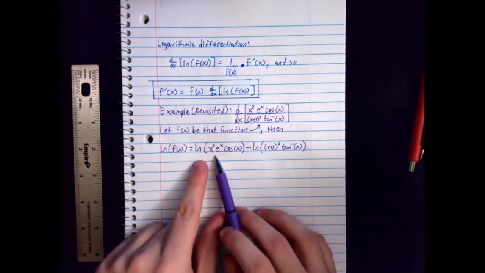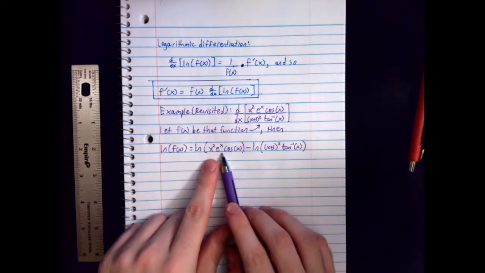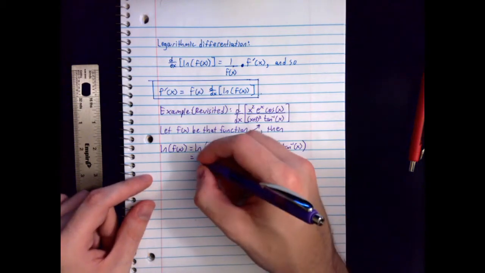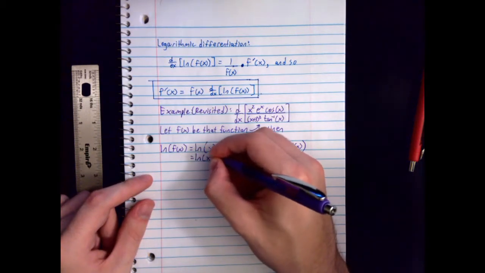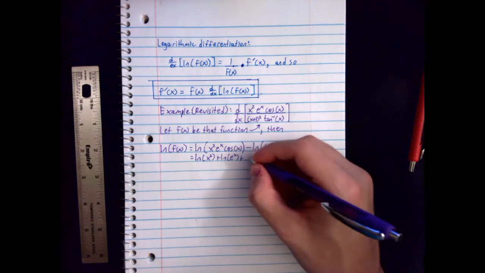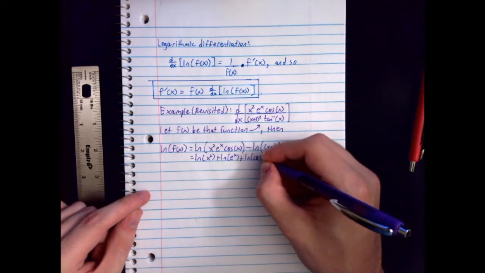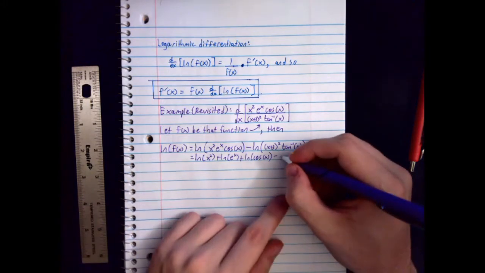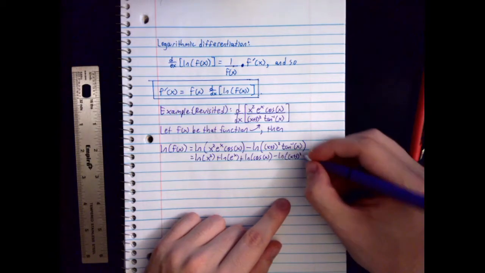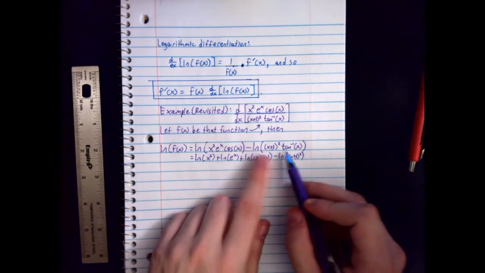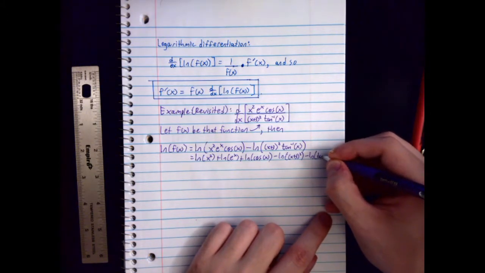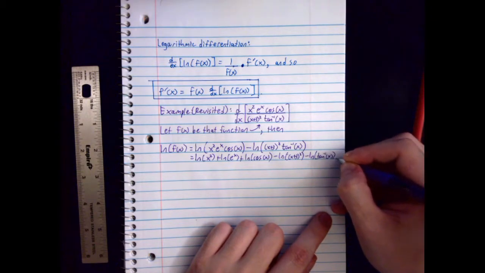Okay, well, now I have products in each of my natural logarithms, so let's go ahead and split those up using the properties of logarithms. So this is going to be the natural log of x squared plus the natural log of e to the x plus the natural log of cosine of x, minus the natural log of x plus 3 squared. And then the minus sign distributes to each of the two things in the product, so this is going to be minus the natural log of tangent inverse of x.